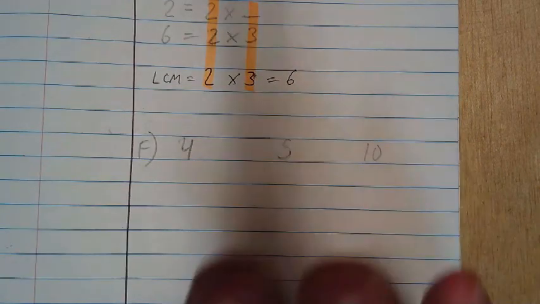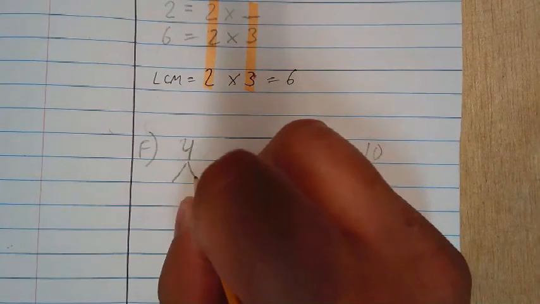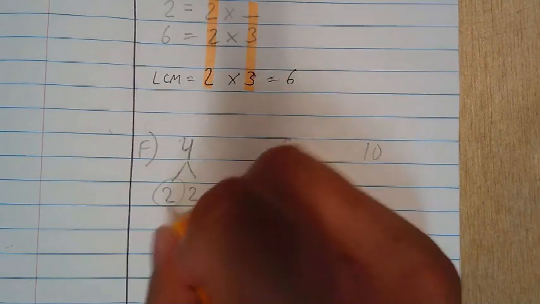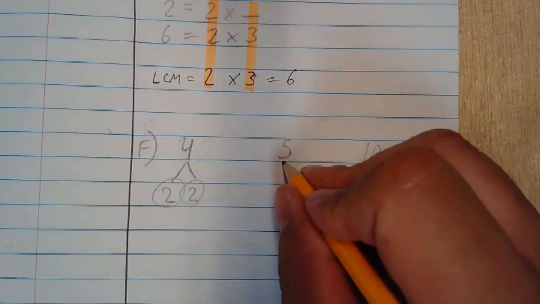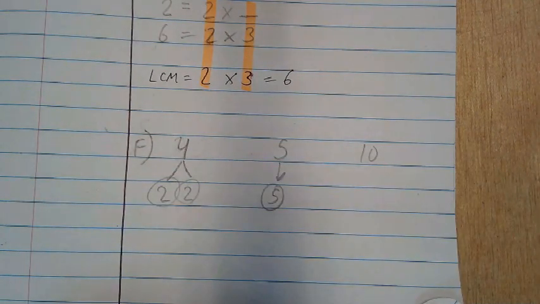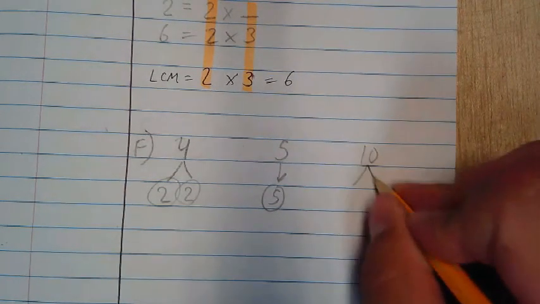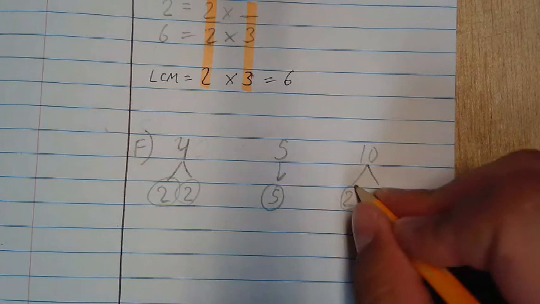Alright, I'm going to use prime factorization just because. 4, I can use 2 times 2. These are prime. 5 is just prime. The only factor is the number itself and 1. 10, 2 times 5. I can make 5 groups of 2, 2 groups of 5, and those are prime.